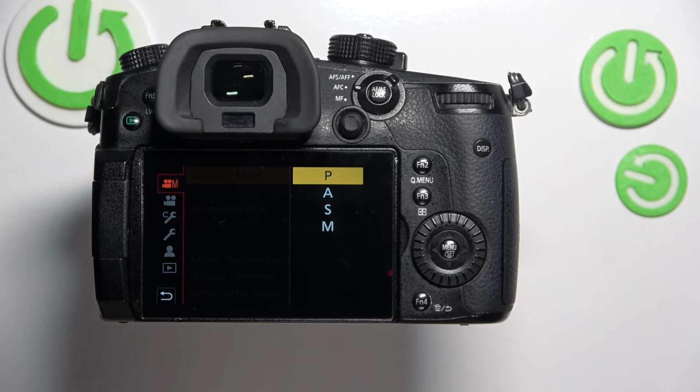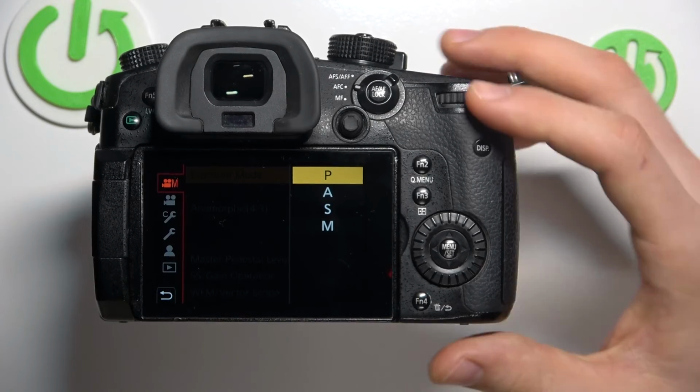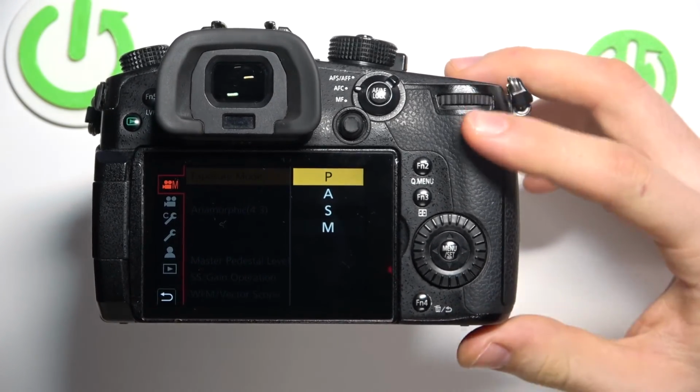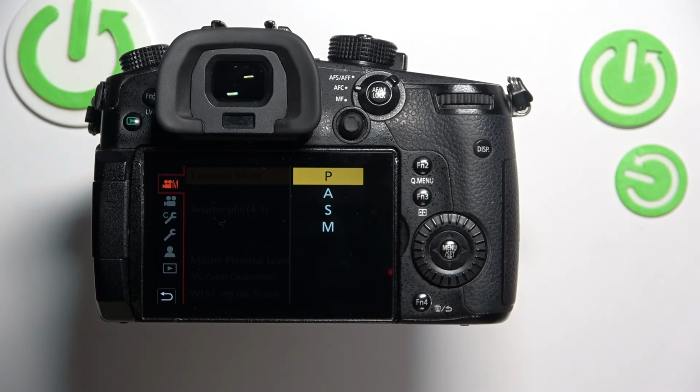And manual mode is when you have full control over both aperture and shutter speed using your ring, this or this, so you can set it in settings too.